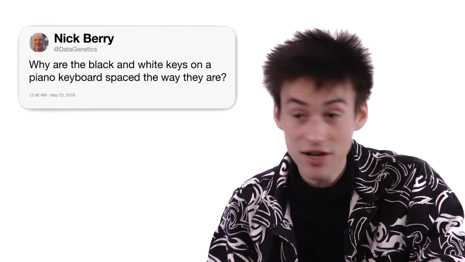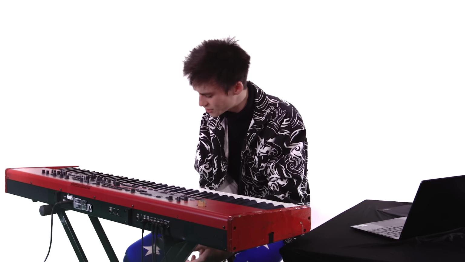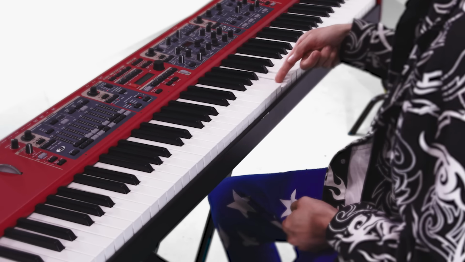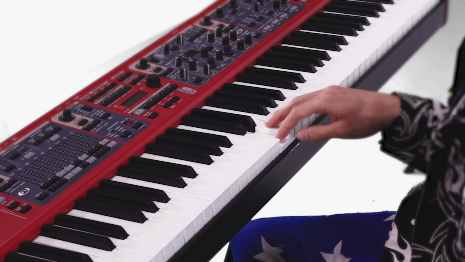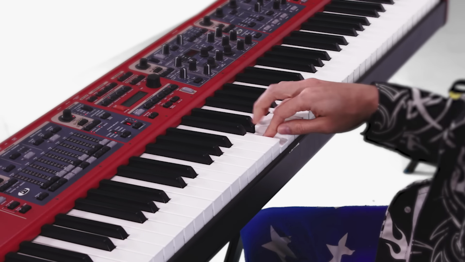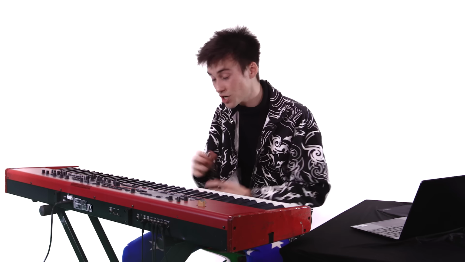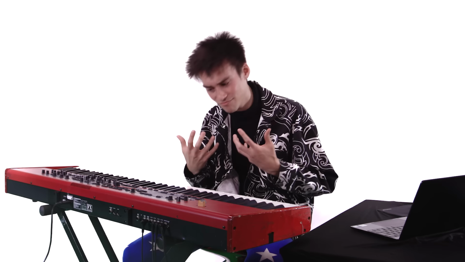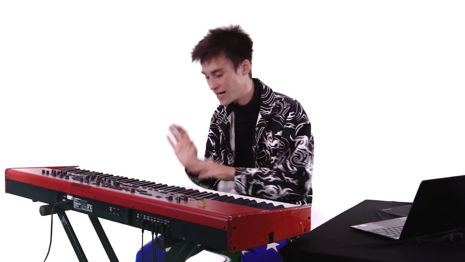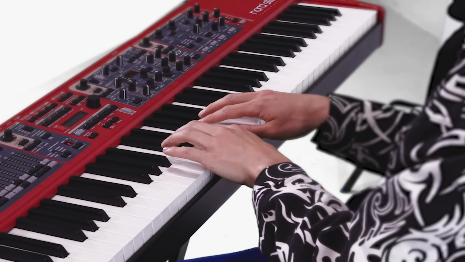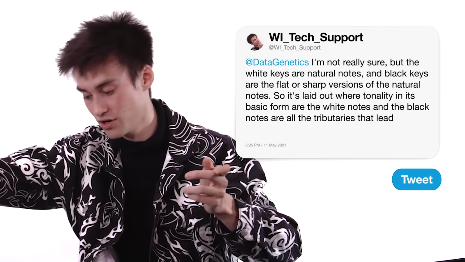Here's an interesting question from Nick Berry. Why are the black and white keys on a piano keyboard spread the way they are? I don't really know. I'm not exactly sure why. But I guess I'd say that all of these notes are naturals. You say C natural, D natural, E natural. But you have E flat, or D flat, or F sharp. These are different versions of these natural notes. And all the sharps and flats, those are the black keys. And the sharps and the flats are always the most interesting notes, because they really add stuff. They add color, they add interest, they add motion. So it's laid out where a tonality in its basic form is the white notes, and then the black notes are all of the kind of tributaries that lead out of that tonality.